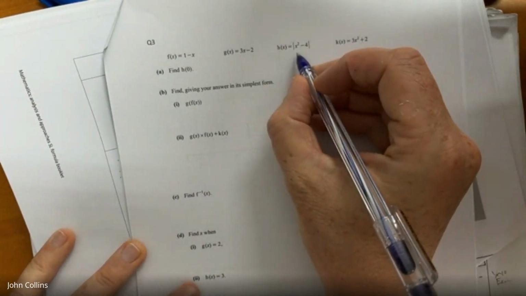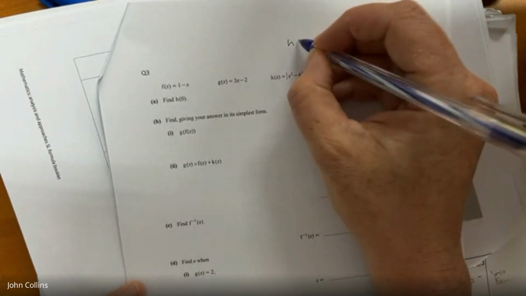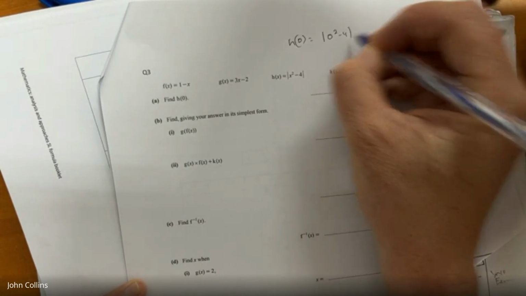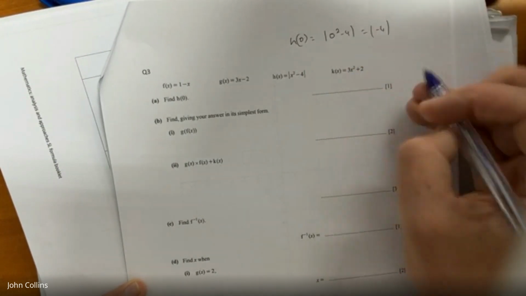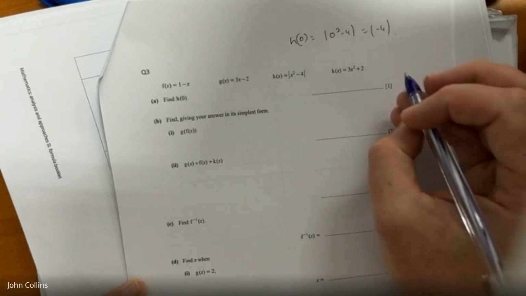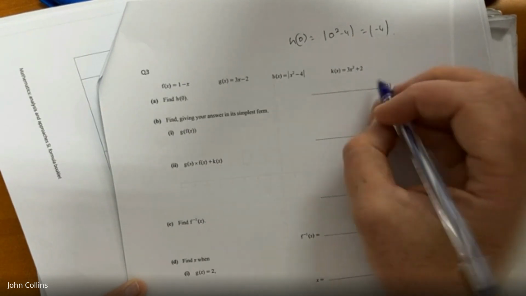Find h with 0 in. So this is h. It's an absolute value function. I'll just do the working out up here. H with 0 in is 0 squared minus 4, which is minus 4. These absolute value brackets make that positive. It's its distance from 0. So it's just 4.